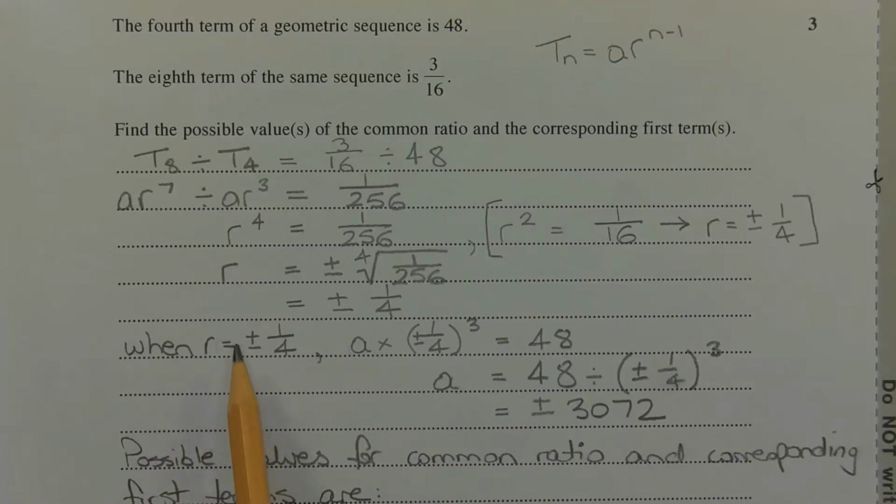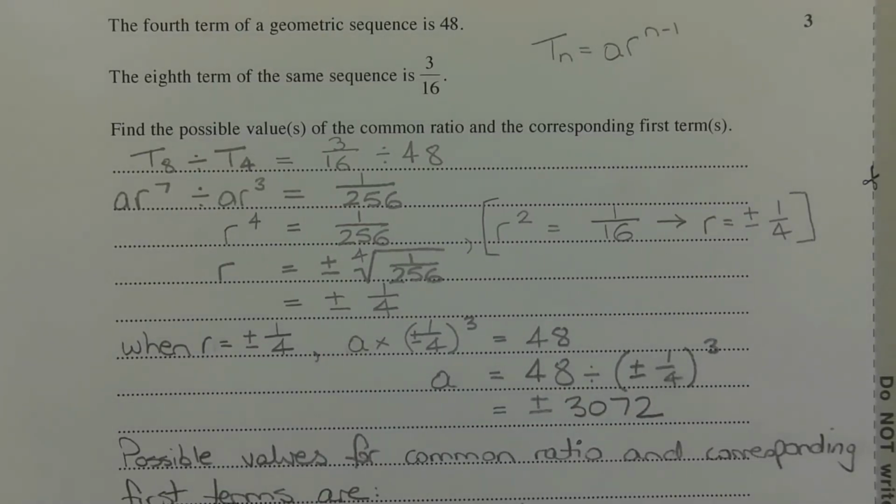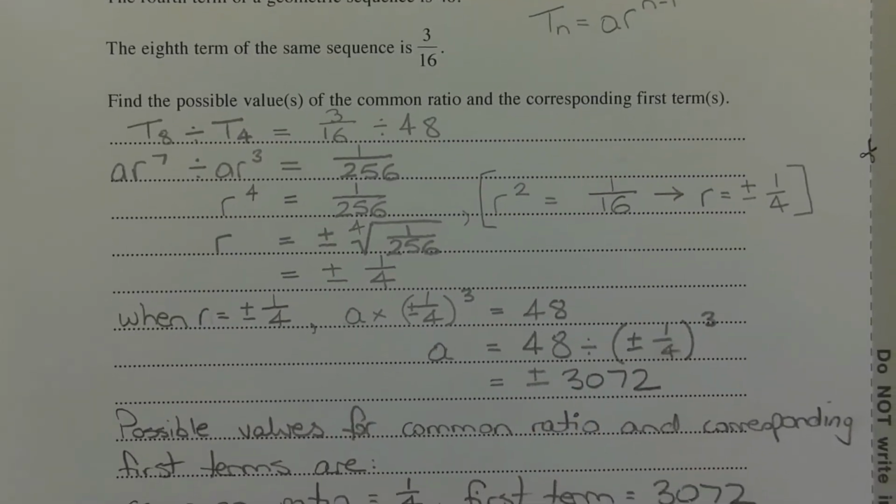So when r is equal to plus or minus 1 over 4, a times plus or minus 1 over 4 in brackets to the power of 3 is equal to 48. Solving this equation for a, we get a is equal to 48 divided by plus or minus 1 over 4 in brackets to the power of 3, and that gives us two values, plus or minus 3072.